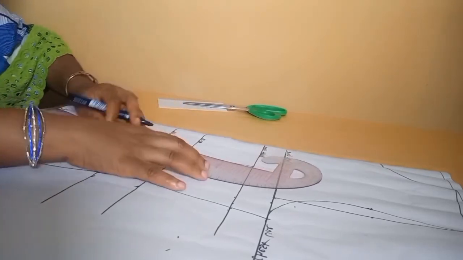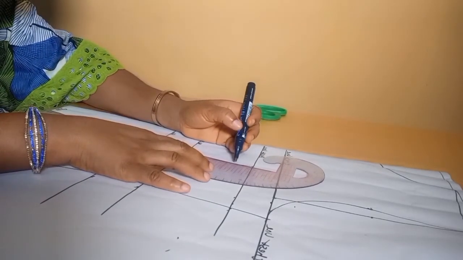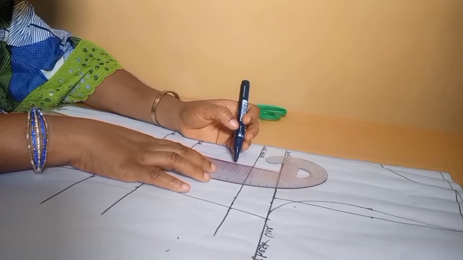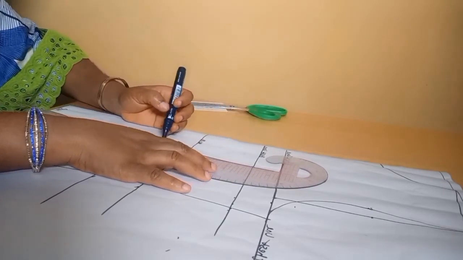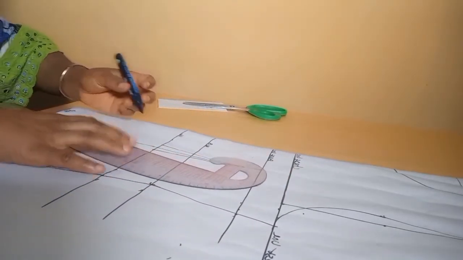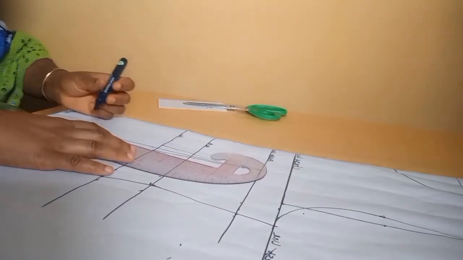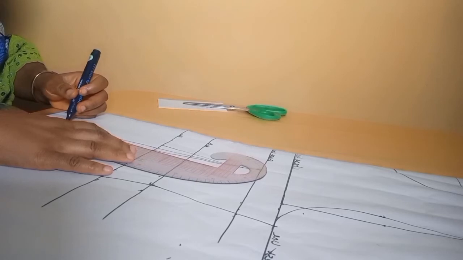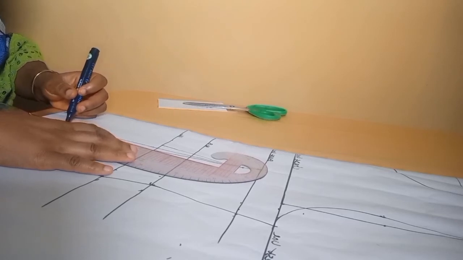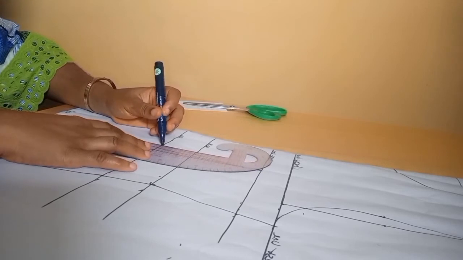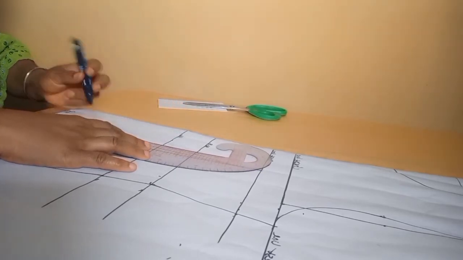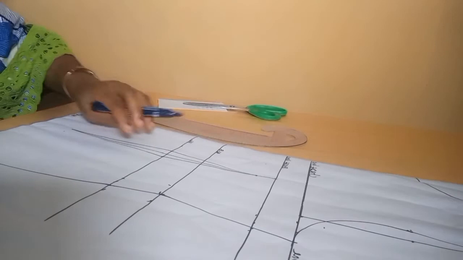And this type of dart I'm taking here is called the diamond dart. We have different types of dart. We have the bust dart, we have the shoulder dart. So this one is called diamond dart, and I will connect it here. I will connect it so you can see my dart now.